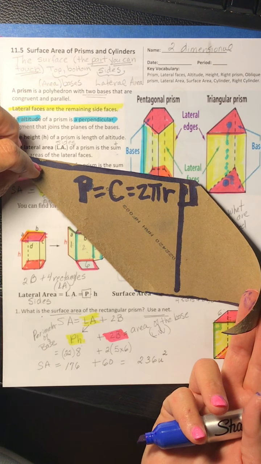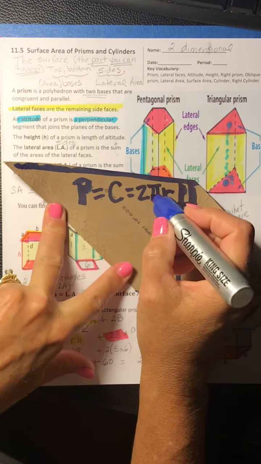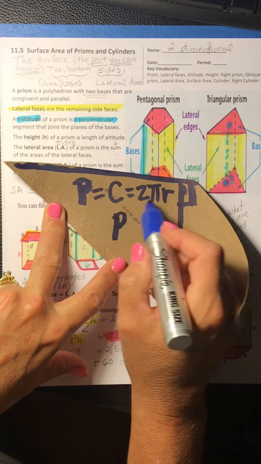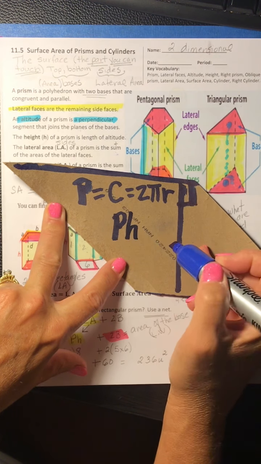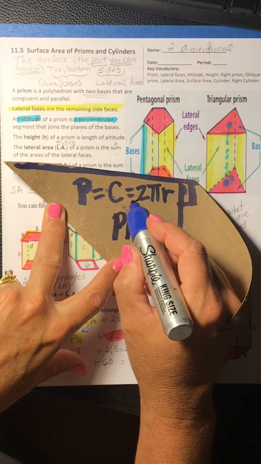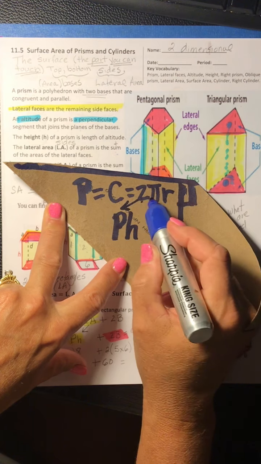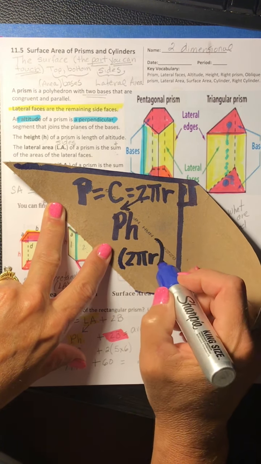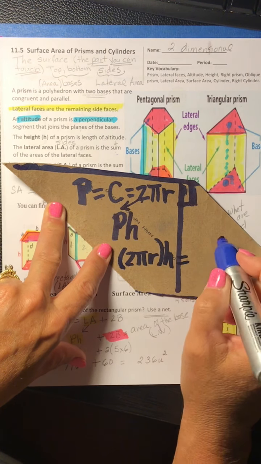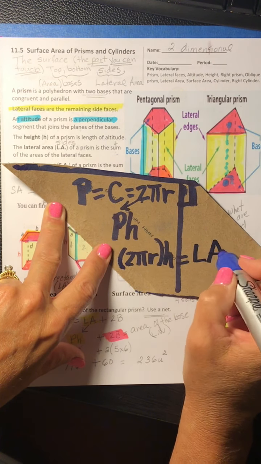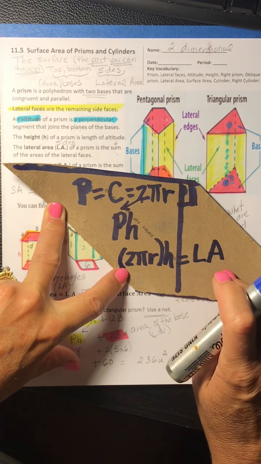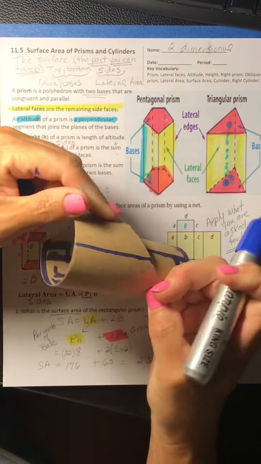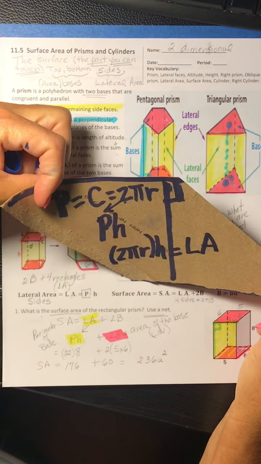And there we have our formula. Perimeter of the base times the height. And in this case, we're going to substitute in for perimeter of the base 2 pi r, which would be 2 pi r times the height. That gives me the lateral area, because we're only talking about the sides. On a toilet paper roll, there are no bases, so we only need to use part of the formula.